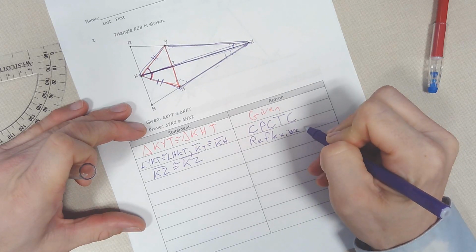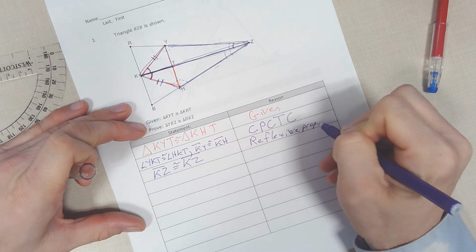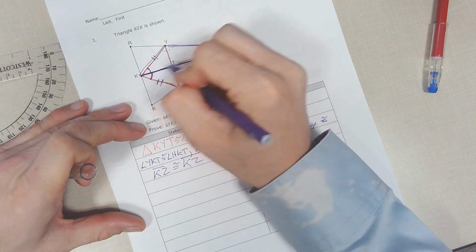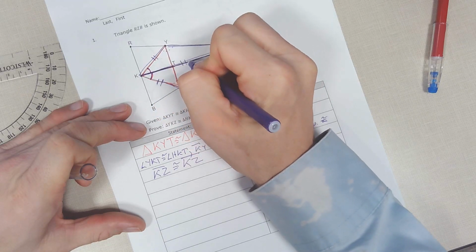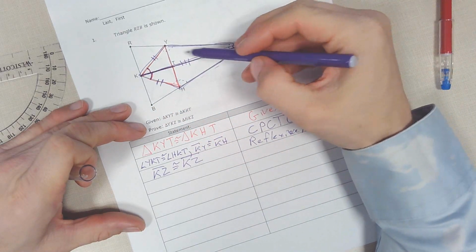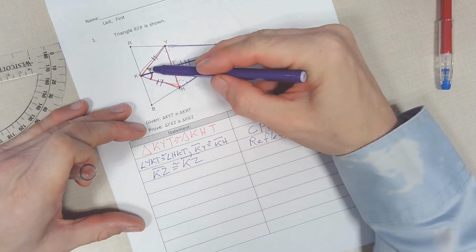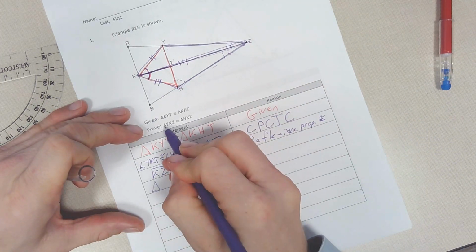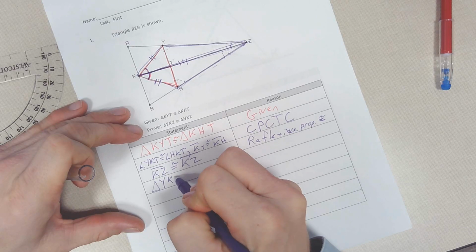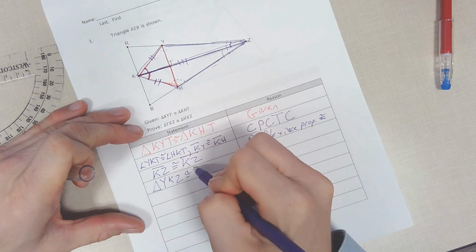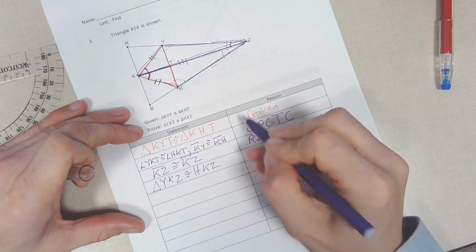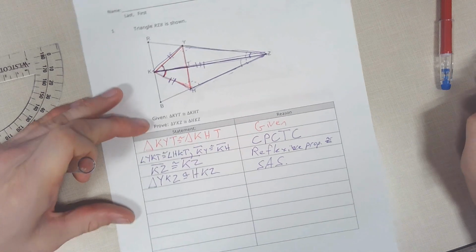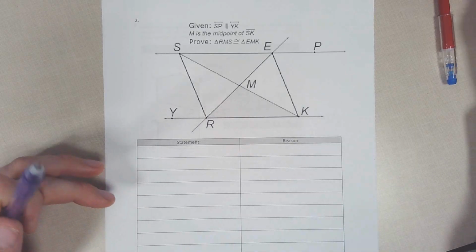Reflexive property of congruency. Okay? So now I have, this would be 1, 2, this would be 3. So now I have two sides and an angle in between. So side, angle, side. So now I can say that triangle YKZ is congruent to triangle HKZ because of side, angle, side. Okay, that's the first one. Pausing to flip. Alright.